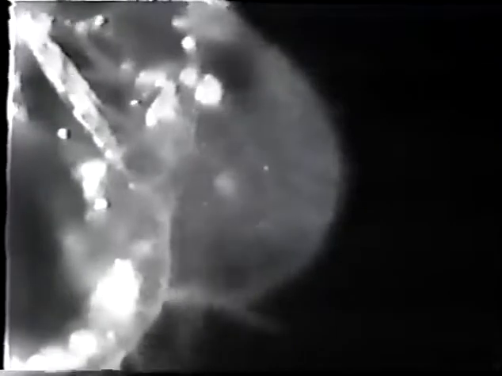It's just ruptured. We've got a little surface tension holding the interior protoplasm kind of against the body of the organism.